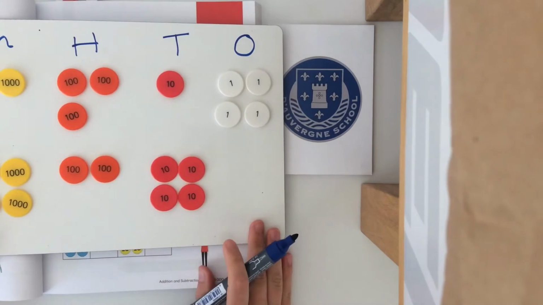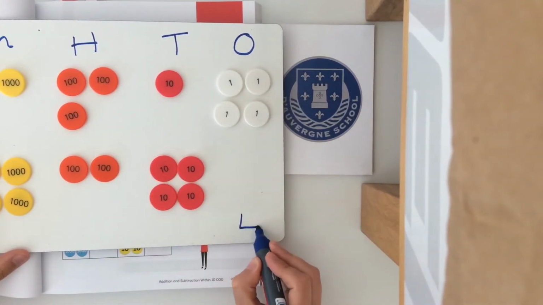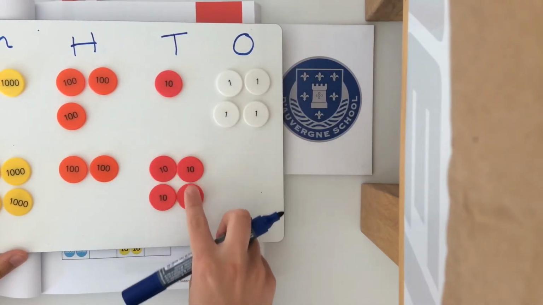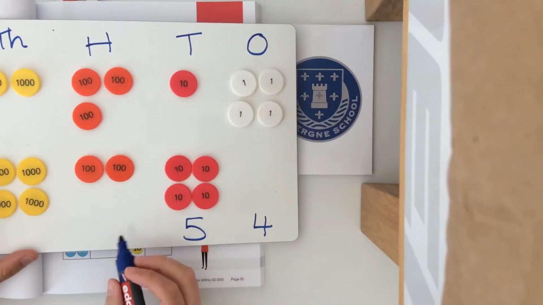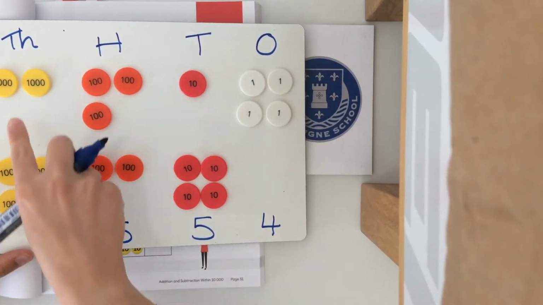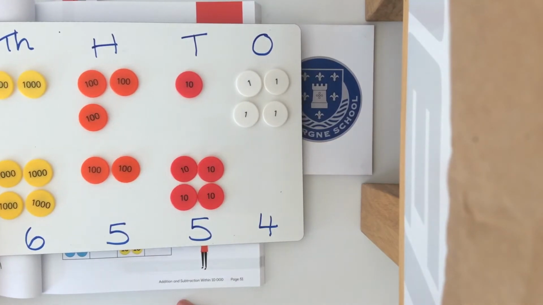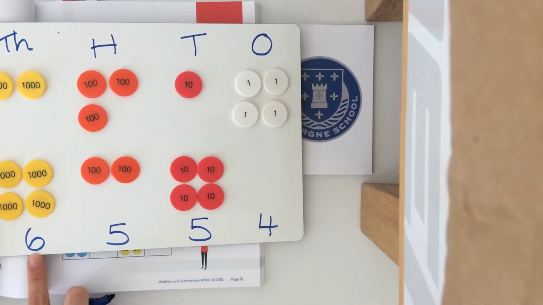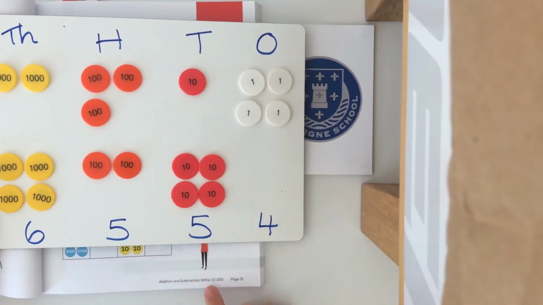Okay, so we need to find the total of these by counting up our columns, basically adding up each of our place value columns. So if I was to add the total of these, I've got 1, 2, 3, 4 ones. I've got 1, 2, 3, 4, 5 tens, 1, 2, 3, 4, 5 hundreds, and 1, 2, 3, 4, 5, 6 thousands. So the total of the two numbers is 6,554. All I did was make them with the number discs and then add them in their place value columns.